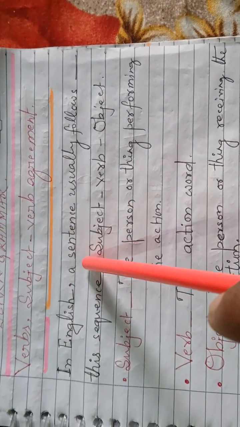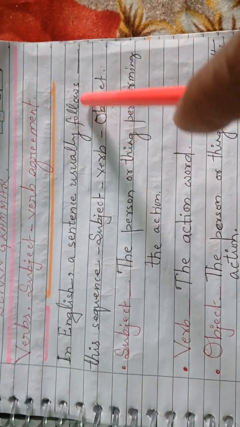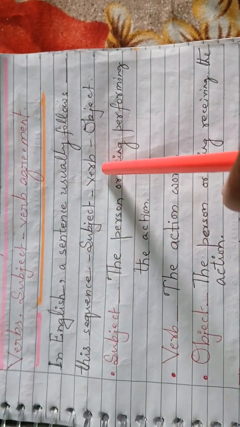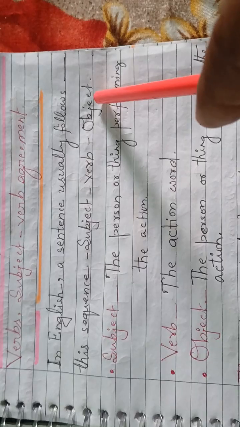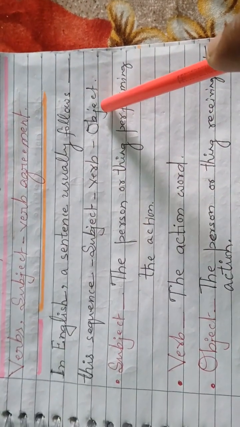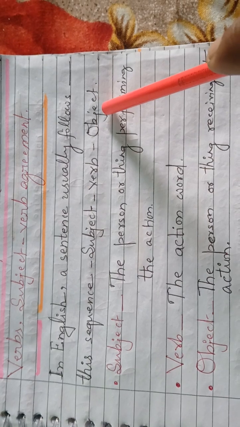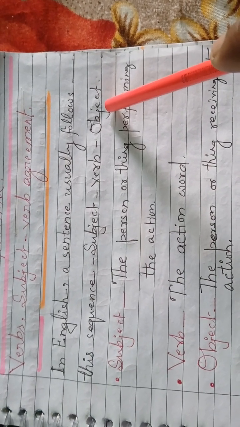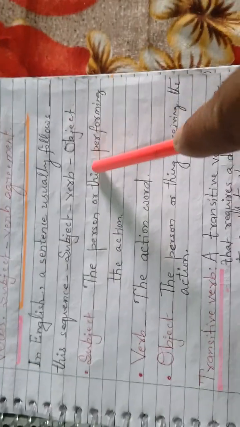In English, a sentence usually follows this sequence, that is subject, then verb plus object. You can watch this structure even in the structure of simple present tense or simple indefinite tense.